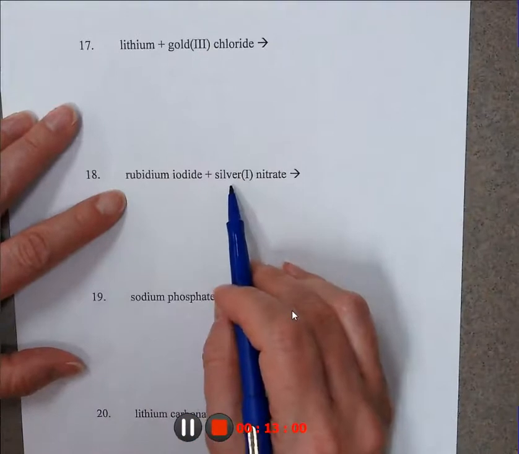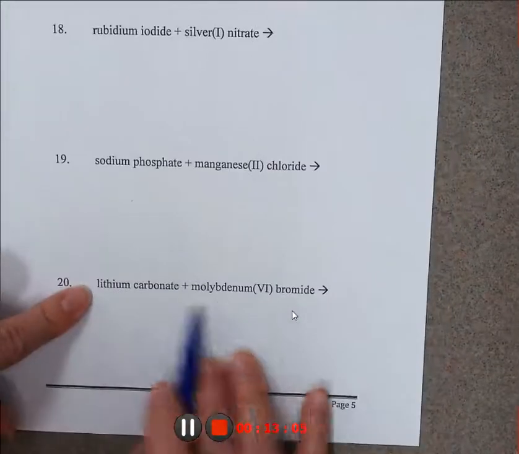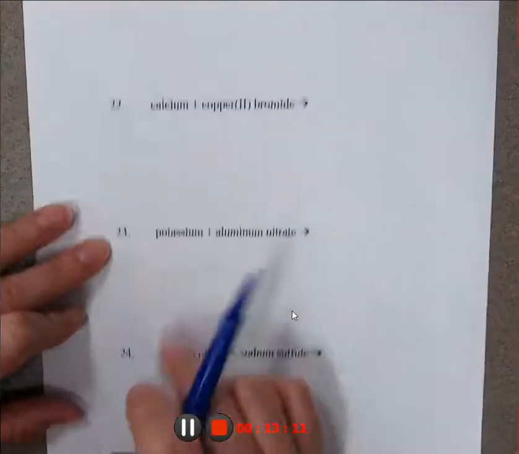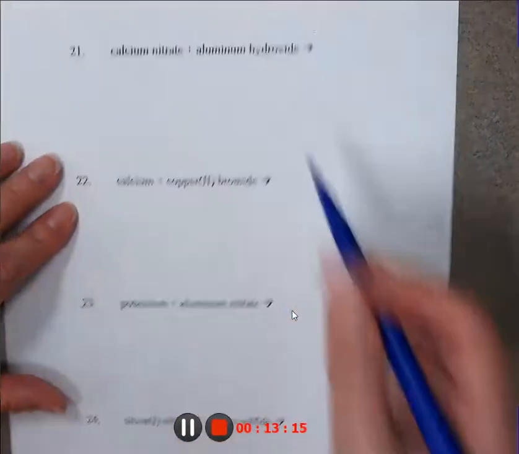Rubidium and silver swap places in a double. Sodium, manganese swap places in a double. Lithium and molybdenum swap places in a double. Do I have any others? Example of a single. And another double, single, double.